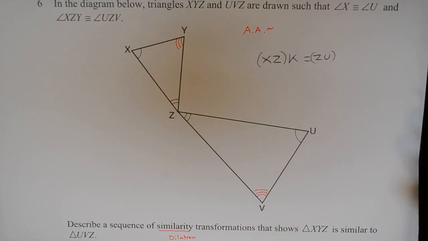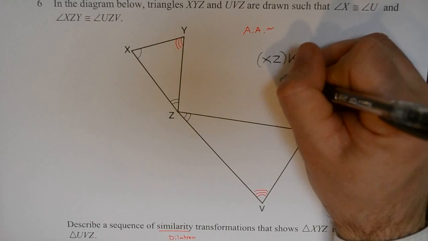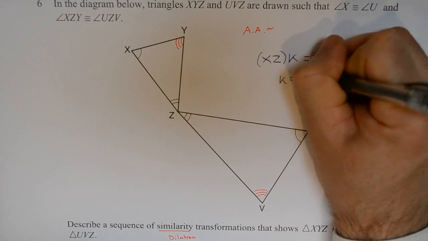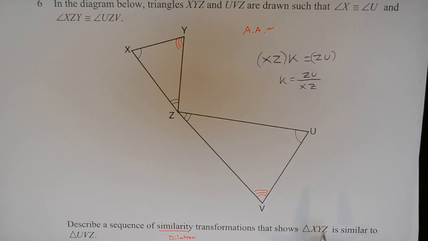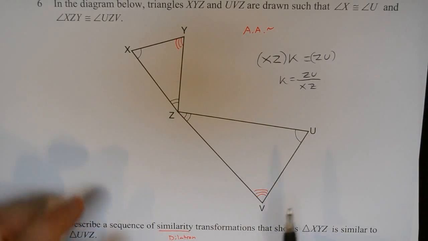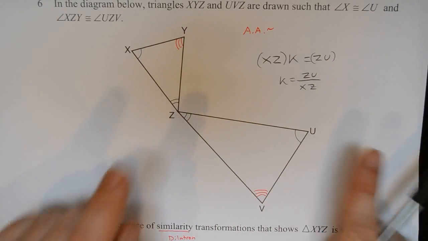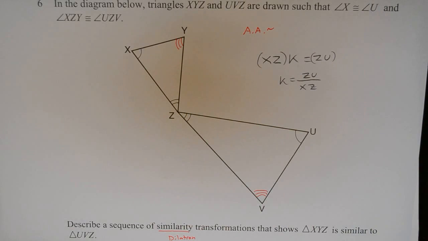So I can solve for k very simply by dividing both sides by XZ again. So that means that my scale factor is going to be ZU over XZ. And if I scale by that, that will make this side match this side, which by definition is going to have to make all the sides match because these triangles are similar. All right?